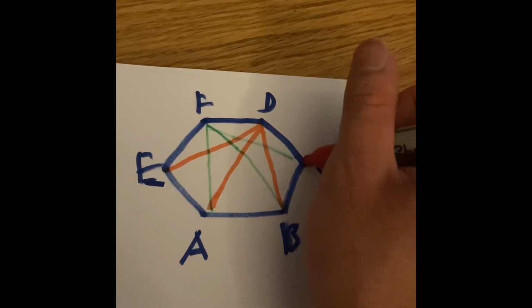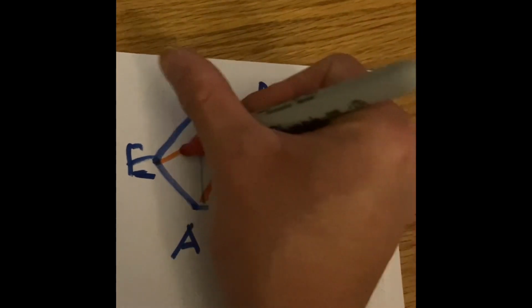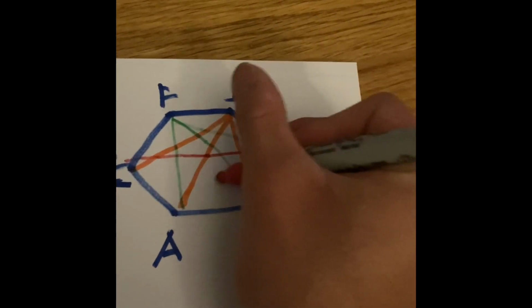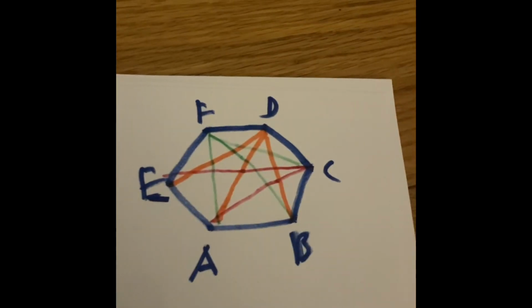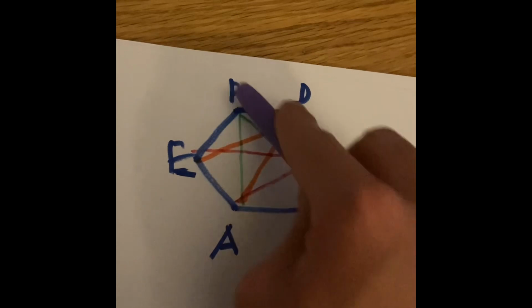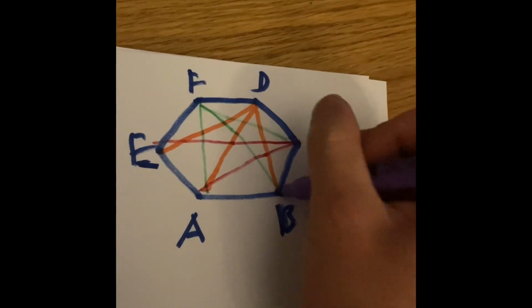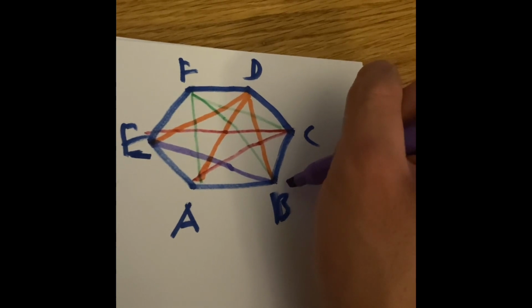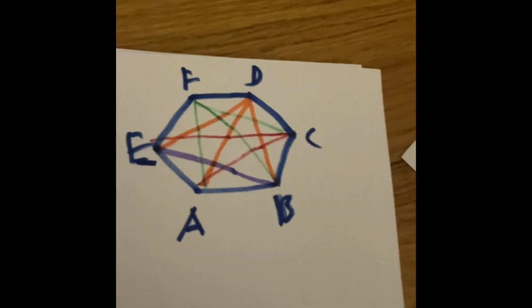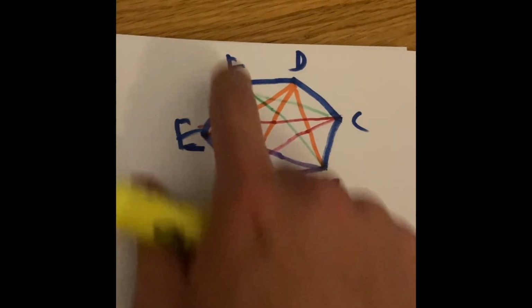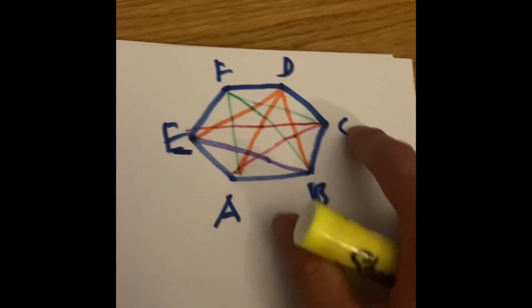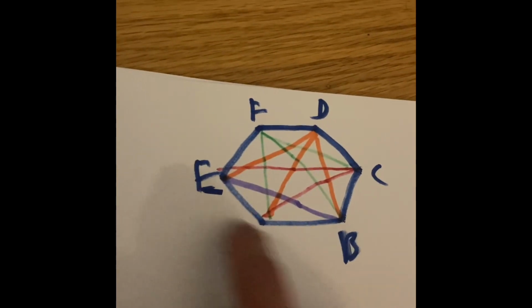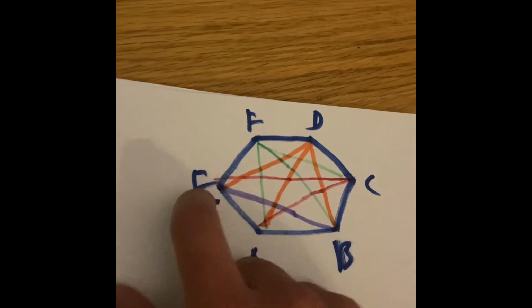So the only options are C to E and C to A. For B, we already have B to F, but we can do B to E, and we already have B to D. For A, we already have A to F, A to D, and A to C, and for E, we already have E to B, E to C, and E to D.